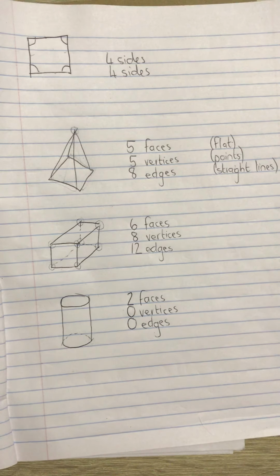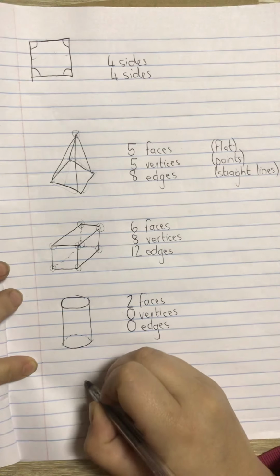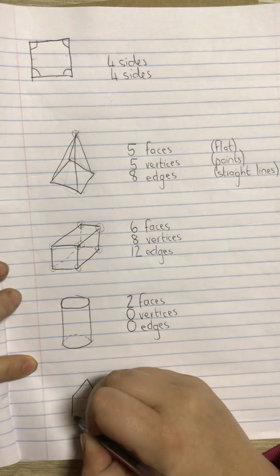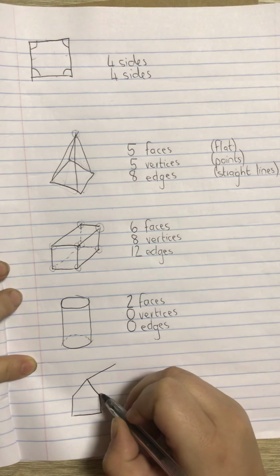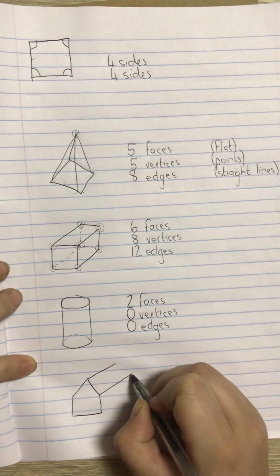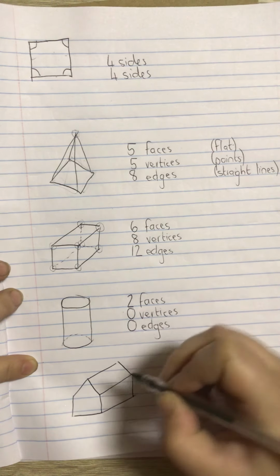I'm going to do one more, but I'm going to think of something that's maybe a bit out of here. Let's do this. Let's do a pentagonal prism and a pyramid. I think that would be good.